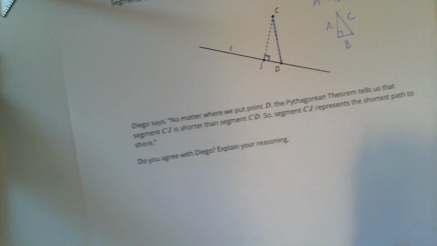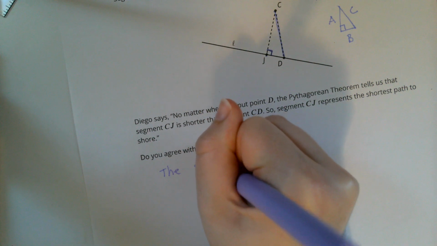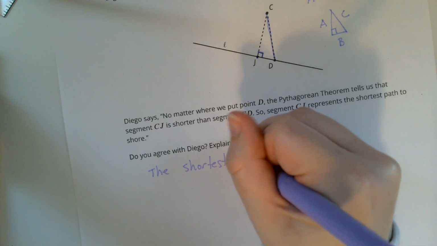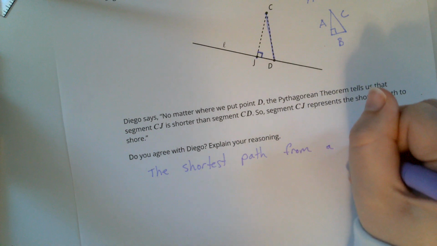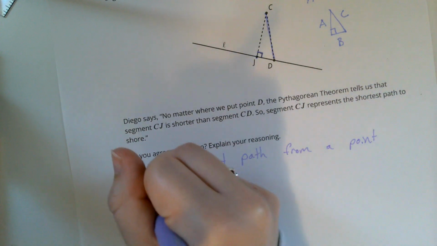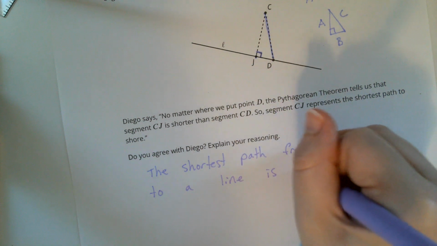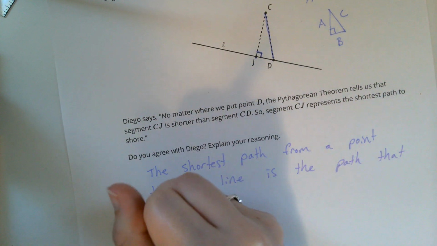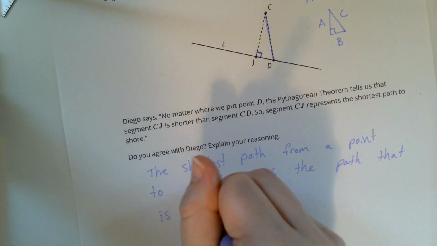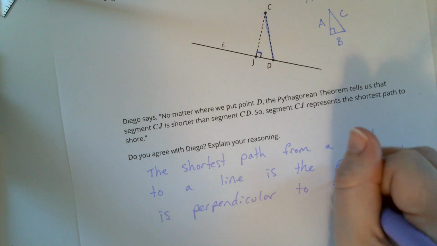So let's write that down. The shortest path from a point to a line is the path that is perpendicular to the line.